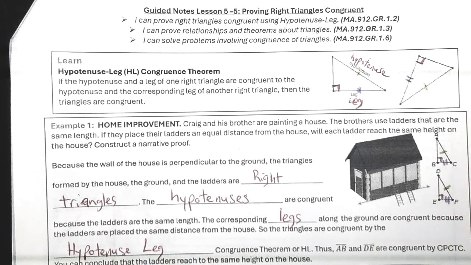Welcome back, students. In this video, we're going to cover Lesson 5-5. This is Proving Right Triangles Congruent. We've got three standards for this topic, GR 1.2, 1.3, and 1.6, and they are written below the title.